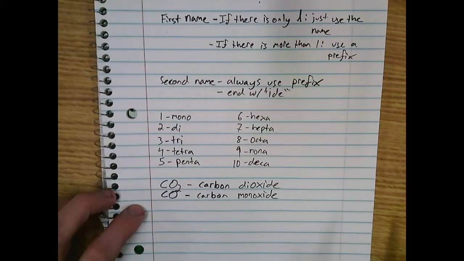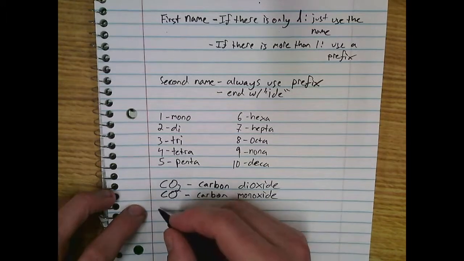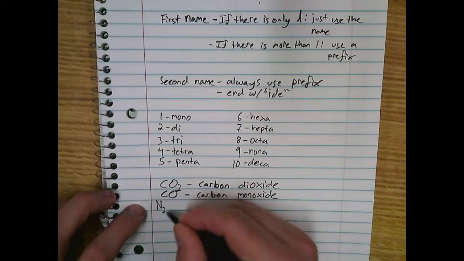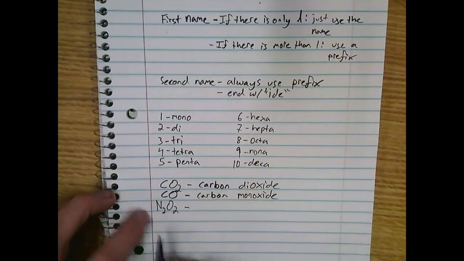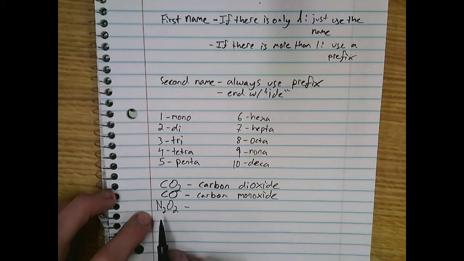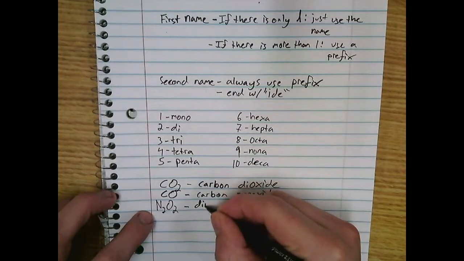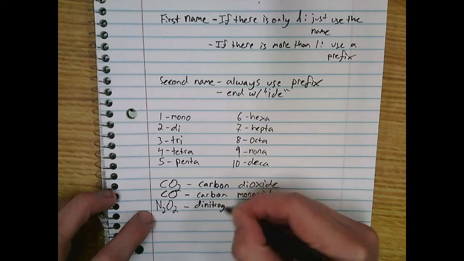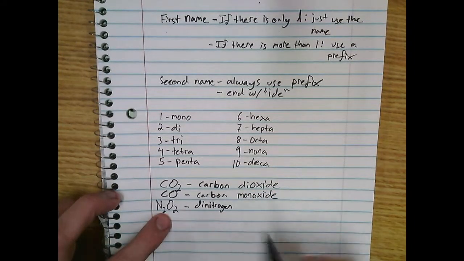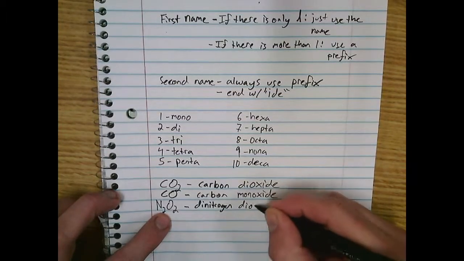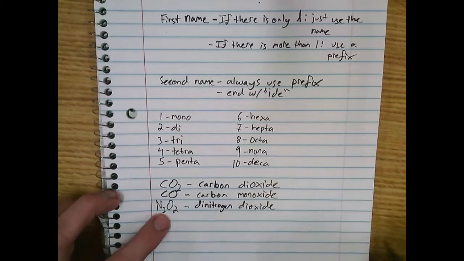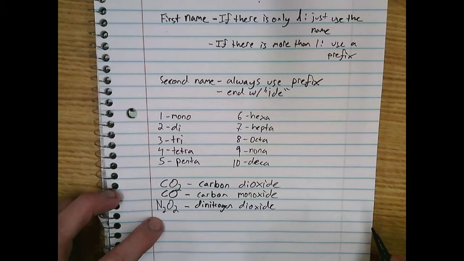I could give you another one, like N2O2. Now I have more than one for the first one, so I'll call that dinitrogen. And then I've got two oxygens, dioxide. Maybe I can do one without oxygen being the second one.